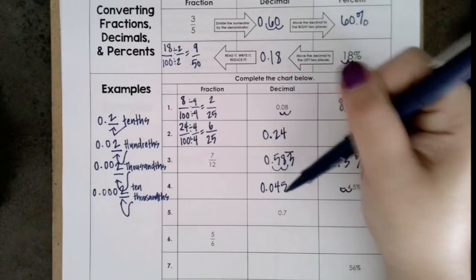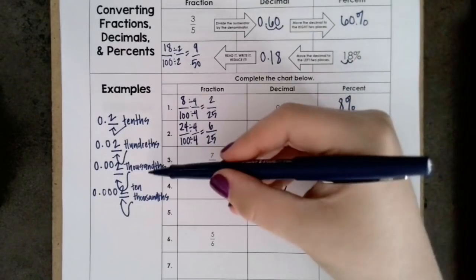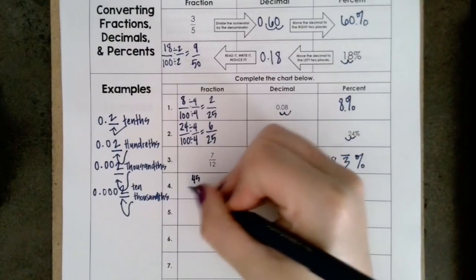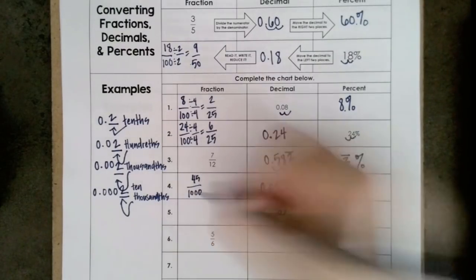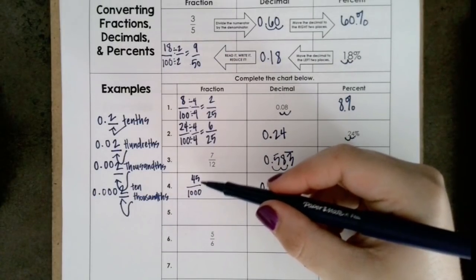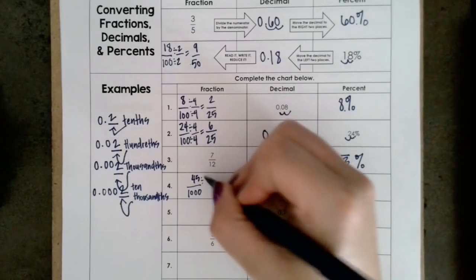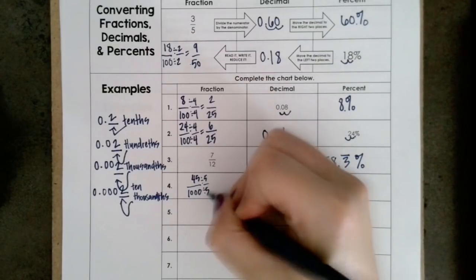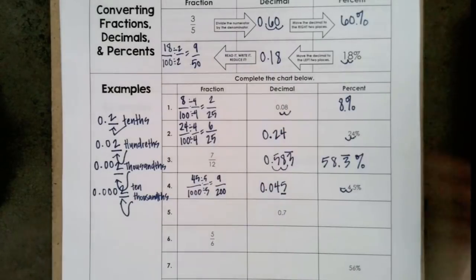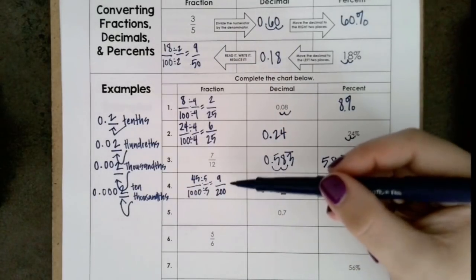We can leave off the 0 because it's this third. If we look over here, it says thousandths. So we know we're going to put 45 over 1,000. Now that can definitely be simplified. If I divide both by 5, which happens to be the greatest common factor, I'm going to get 9 over 200. That can't be simplified any further, so that's my final answer.